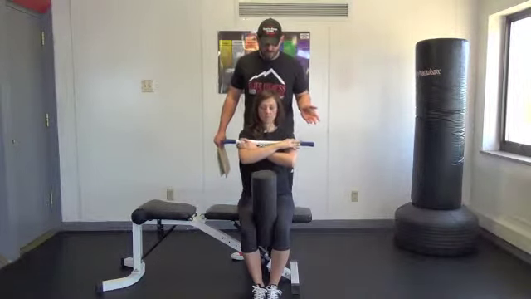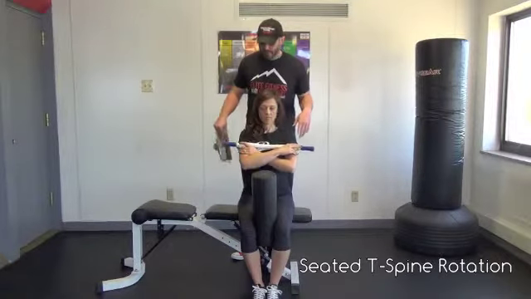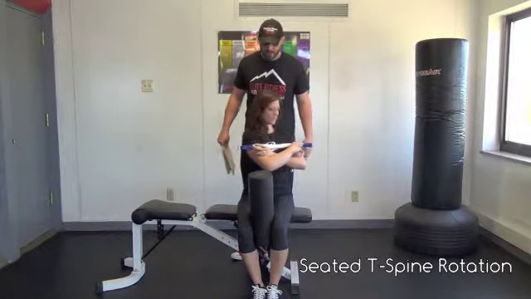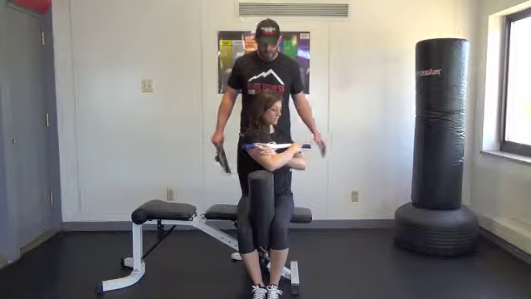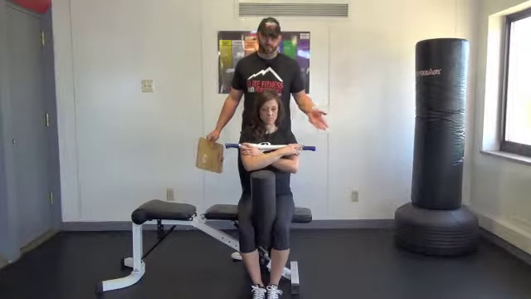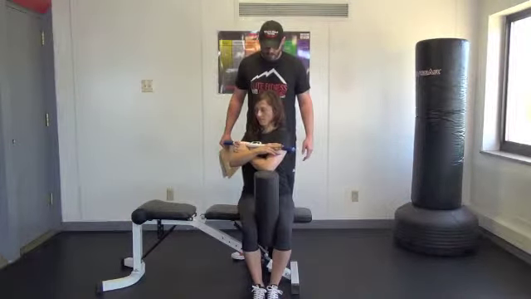And I just want to cue her to keep your arms on your chest and twist as far as you can to the right or left. Cool. And I'm looking for 45 degrees. Go ahead and go the other way.